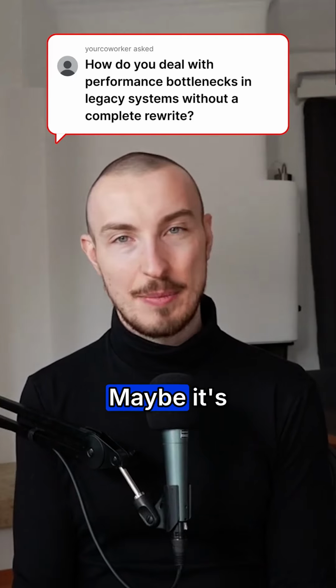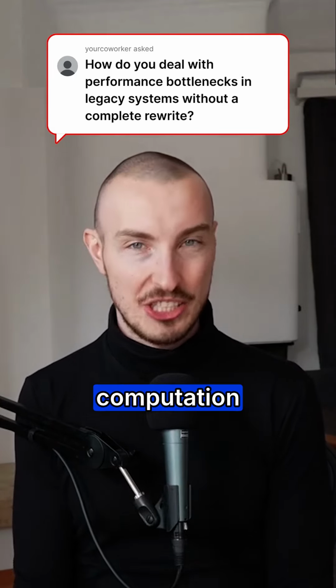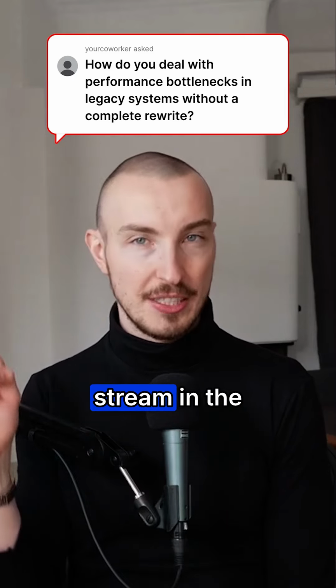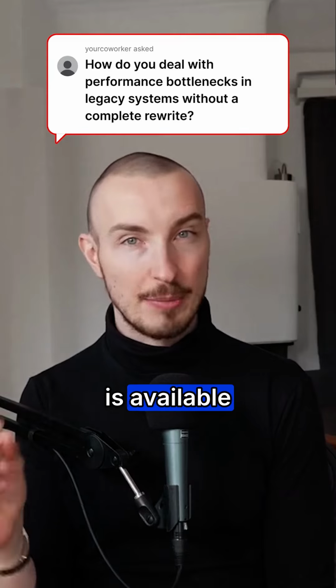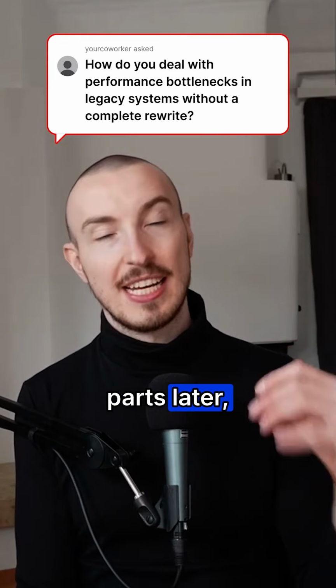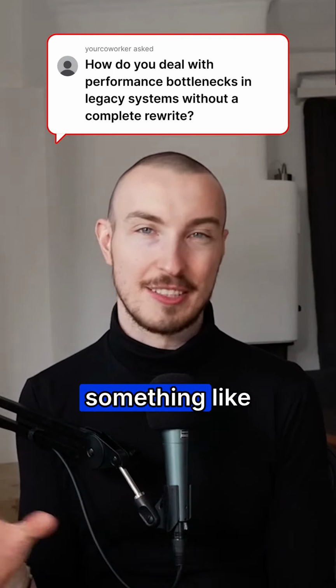on the front end. Maybe it's something on the back end where you're also not caching something, right? Or maybe a computation takes too long. Or maybe you can offload the computation and you can already stream in the results of everything that is available early into the front end and then stream in the slower parts later, and create a nice user interface where you're using skeletons or something like that.